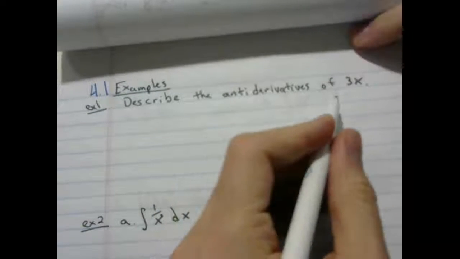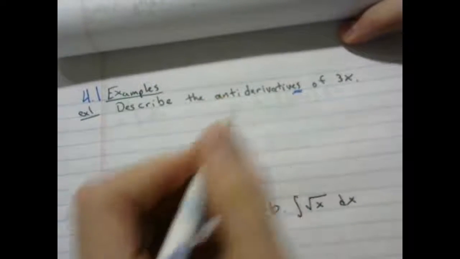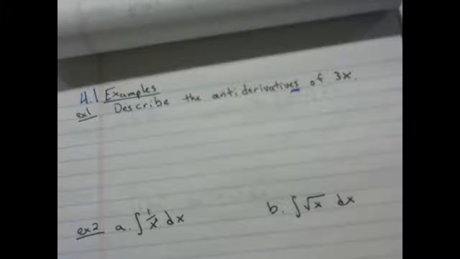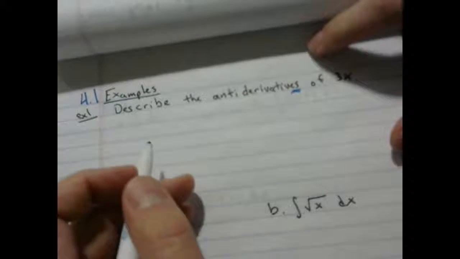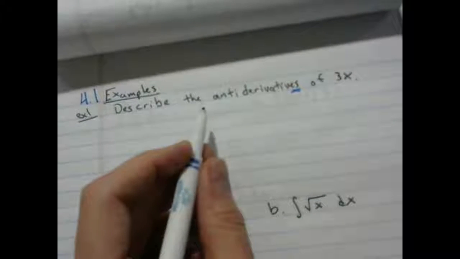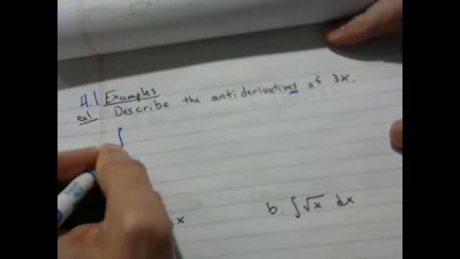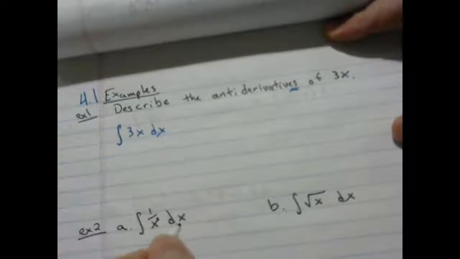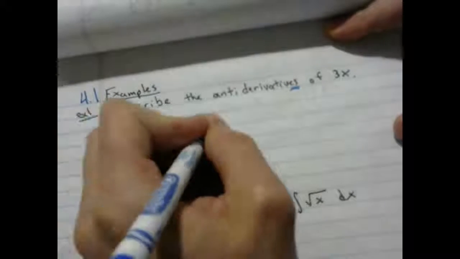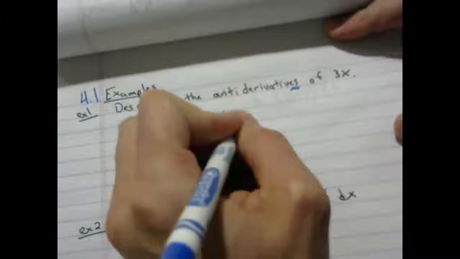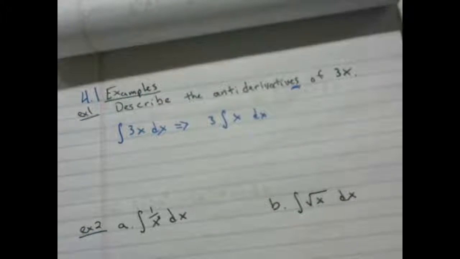Alright everyone, welcome to 4.1 examples. Describe the antiderivatives of 3x. As there are an infinite amount of them, we just need to find one big idea of how to do them, and then we can just say plus c and we'll be done. So we're going to try and find the antiderivative of 3x dx, which means we can also write this as 3 times the integral of x dx.